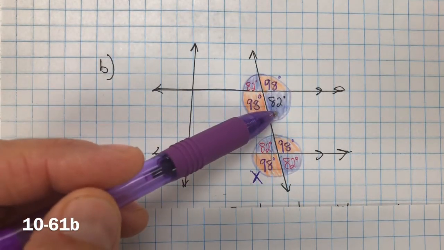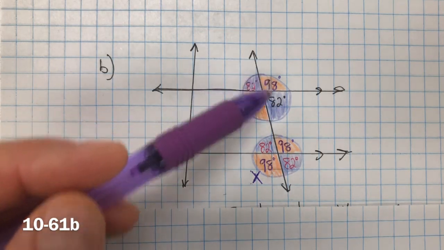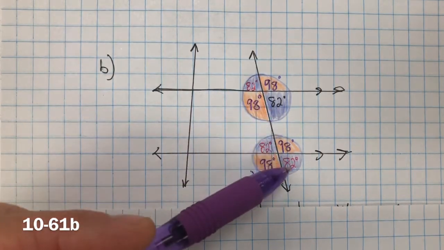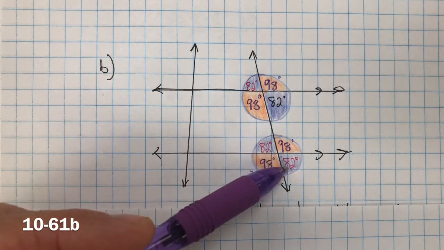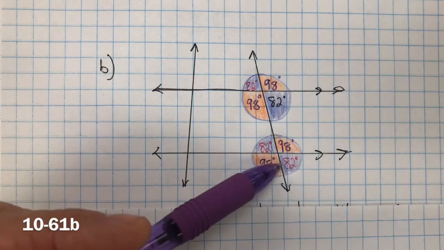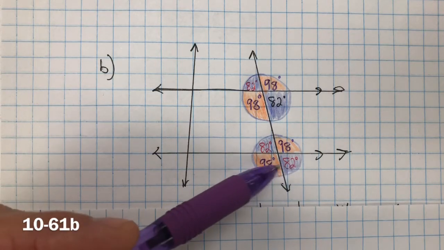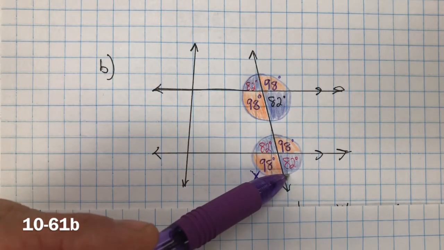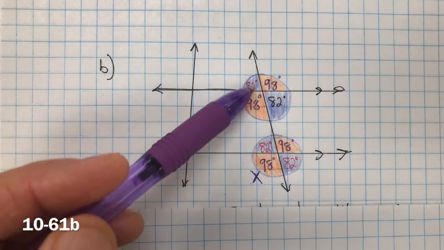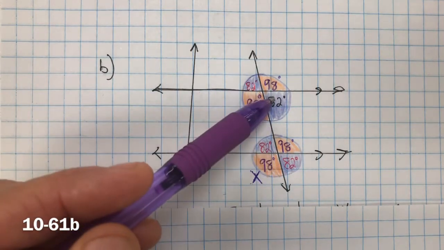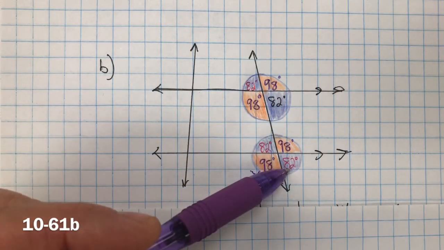And this was the given measure. So I did blue, orange, and then corresponding angles are congruent. So this is also 82, blue, orange, corresponding. So I have corresponding angles.